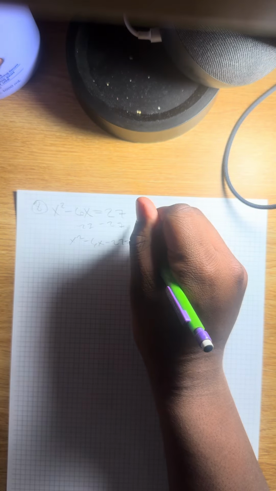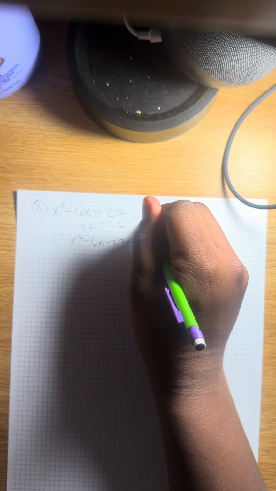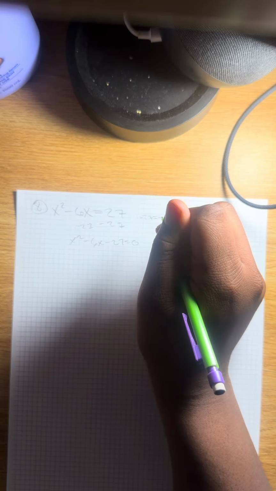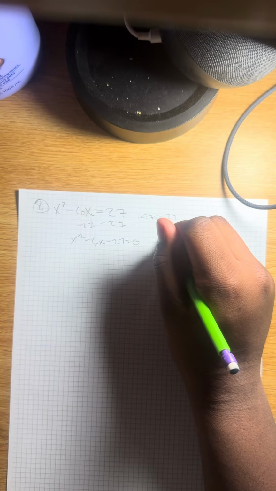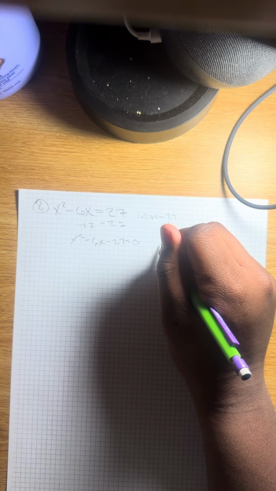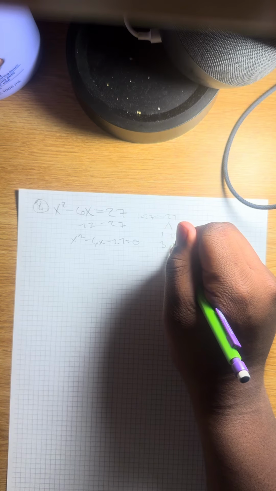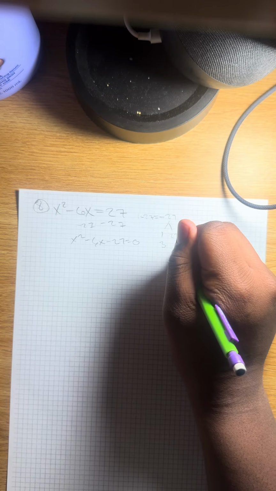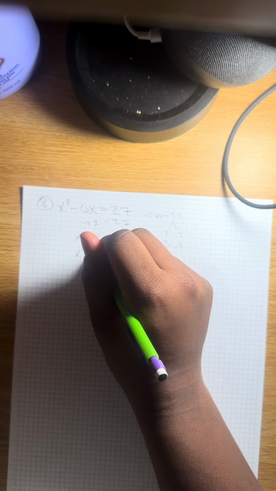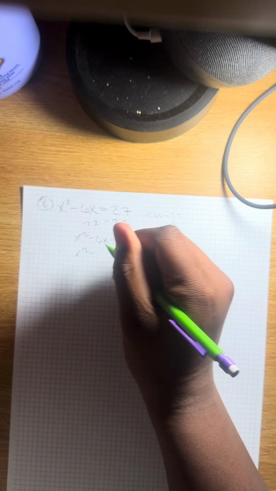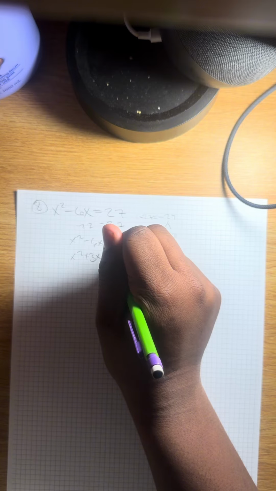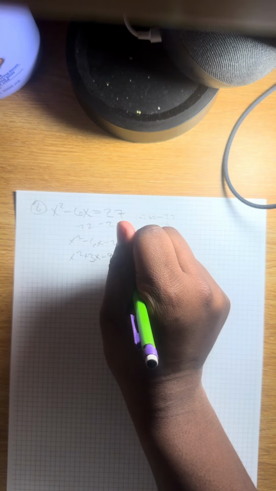We got 1 times negative 27 equals negative 27. So the factors of 27 will be 3 and 9. Alright, so it's going to be 3 and negative 9, so it's going to be x squared plus 3x minus 9x minus 27 equals 0.